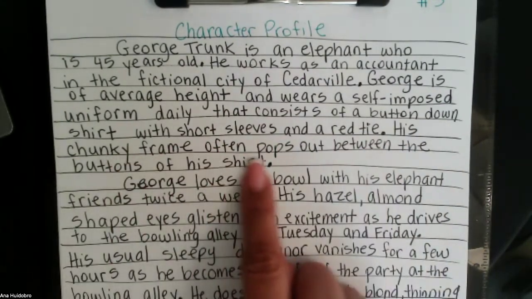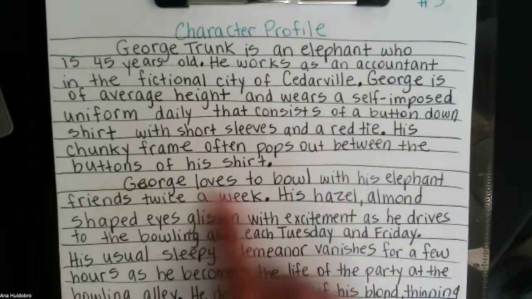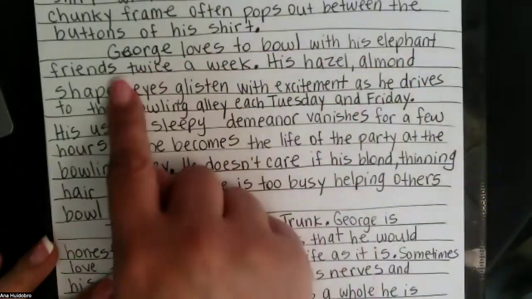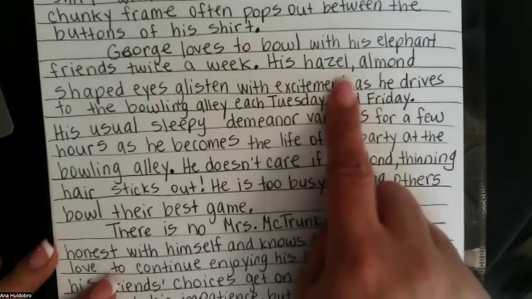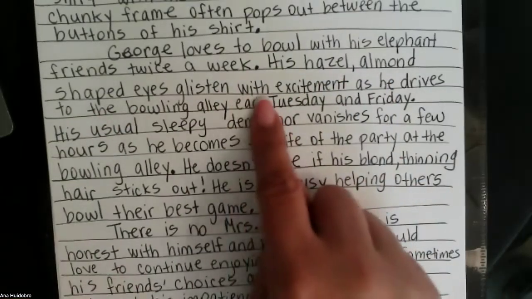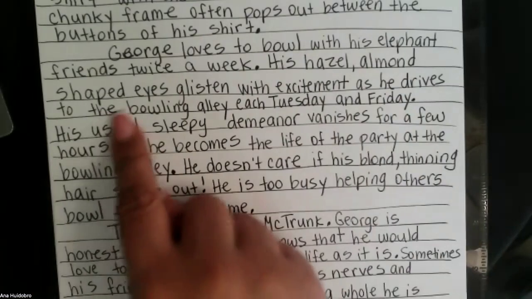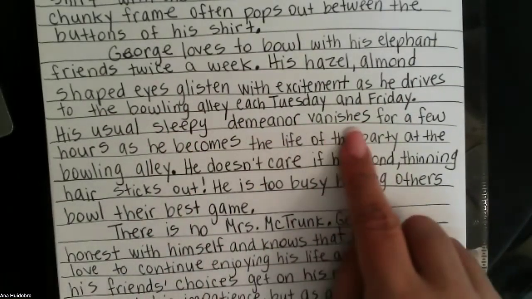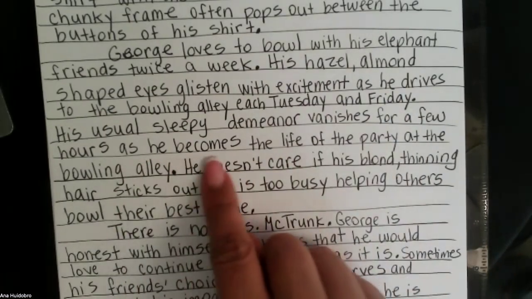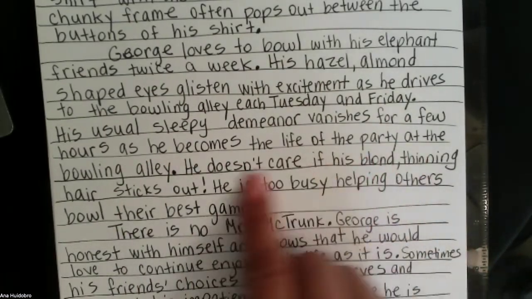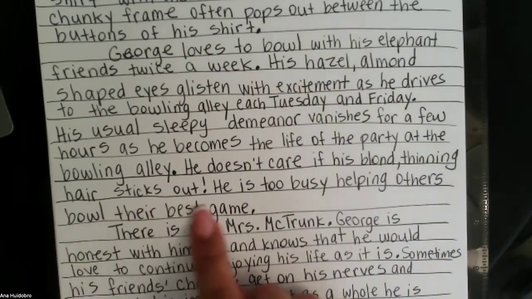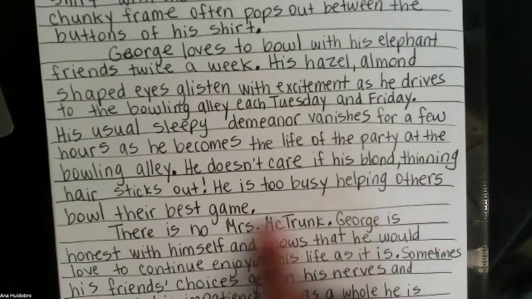His chunky frame often pops out between the buttons of his shirt. George loves to bowl with his elephant friends twice a week.